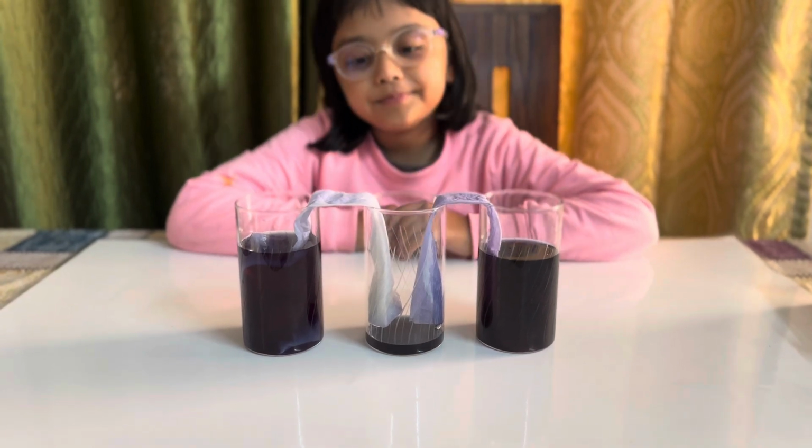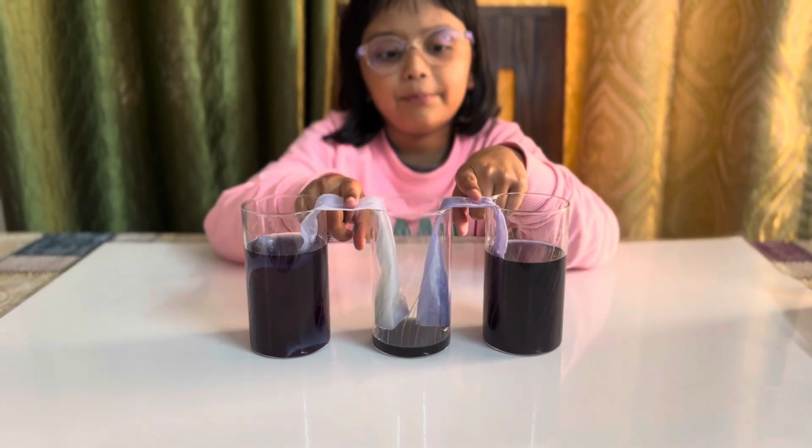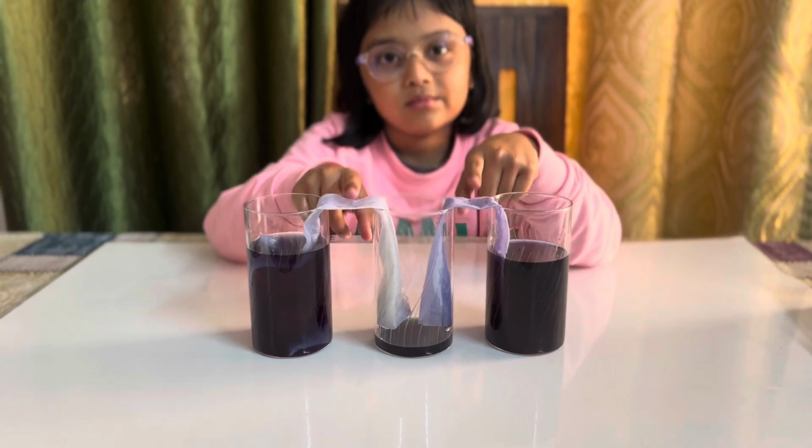The science behind it is capillary action. This tissue here acts as a capillary. Capillary is very narrow. Don't touch it, please, baccha.